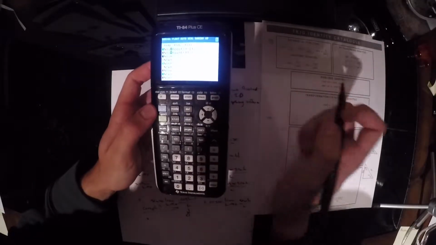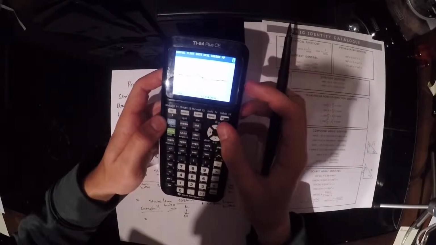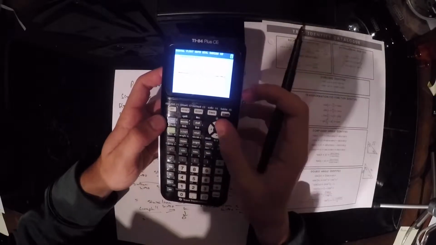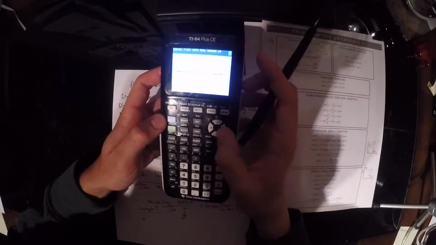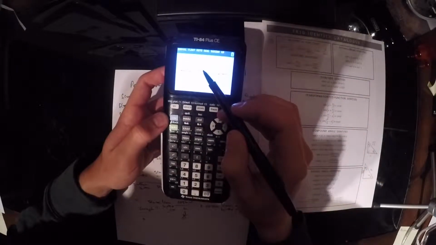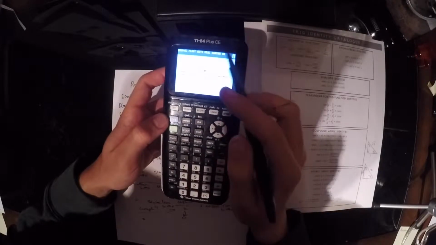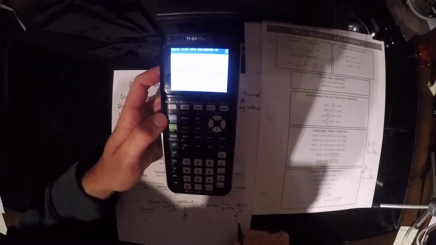Okay, now we're going to look at the second graph, which is sine h divided by h. And we look here, we're going to trace the second one. So we're tracing in red. Here we go. And we can see as x approaches 0, y will equal 1. So this will equal 1.